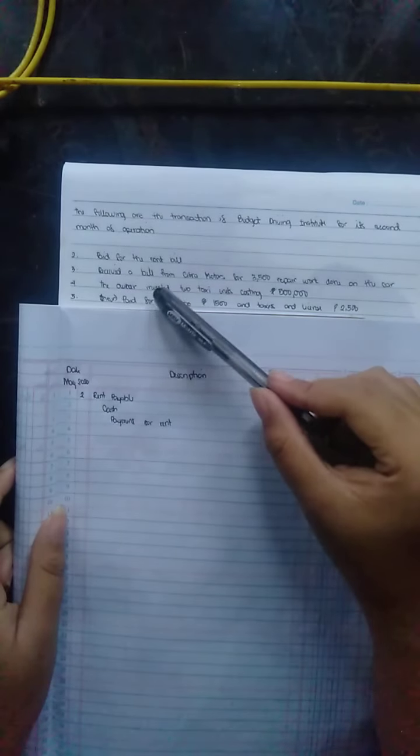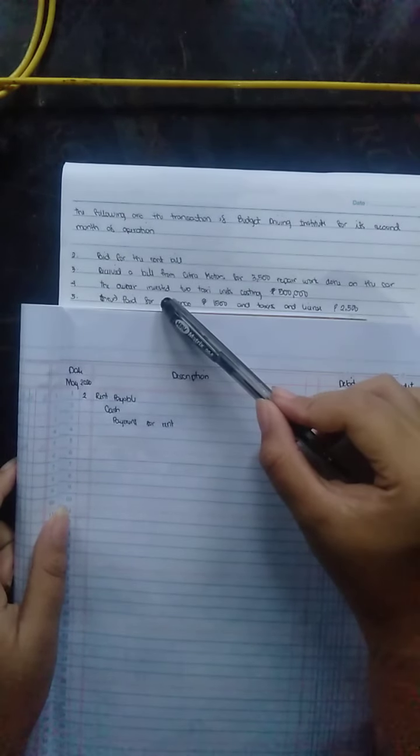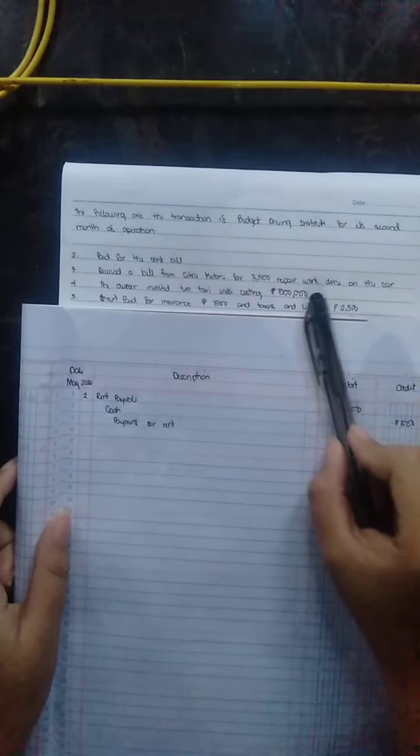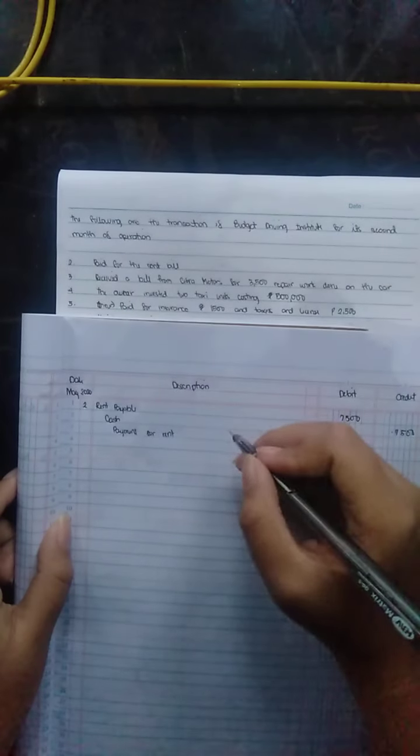Next is, May 3, received a bill from Cifra Motors for 3,500. Repair work done on the car. So, nag-bill daw sa atin at ito ay expense. So, May 3. It is a repair expense na 3,500.